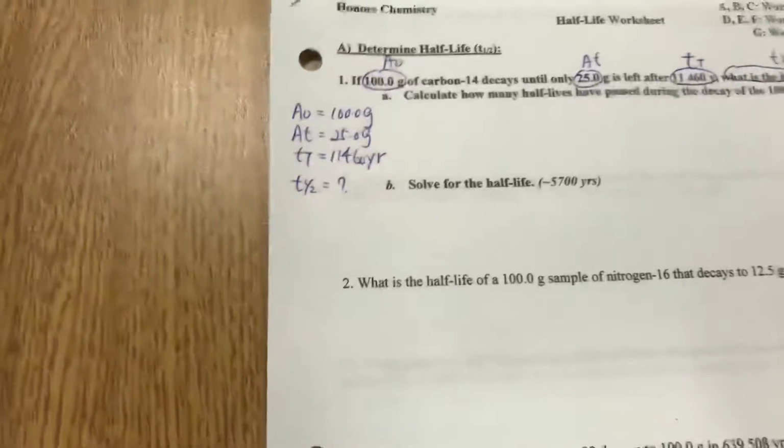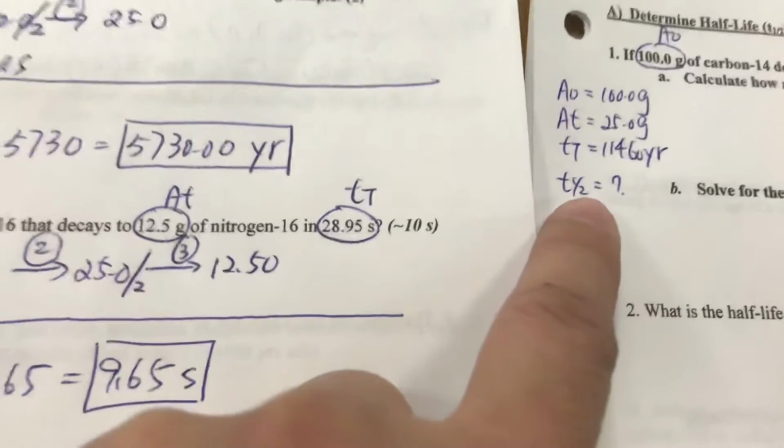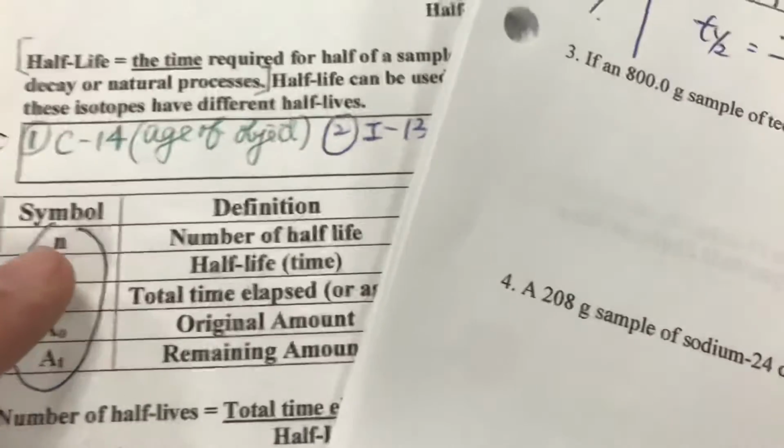A0 is 100.0 gram. AT is 25.0 gram. And T total is 11460 year, and T half equals question mark. Now, in a question like this, we usually have 5 stuff. Even though the T half is the question mark, we also list it out. So actually we're missing what? We're missing the n. Now 99% of the questions will ask you to find the n.